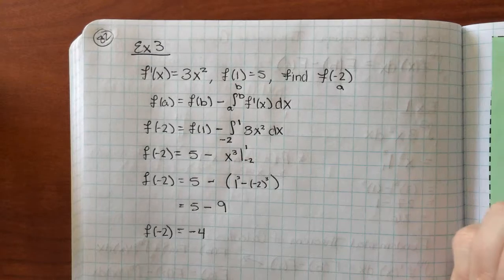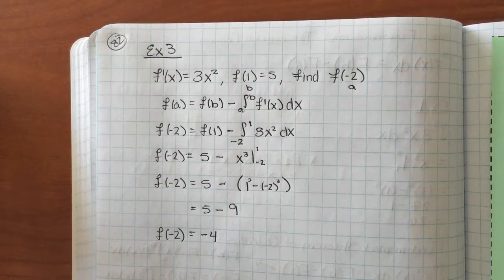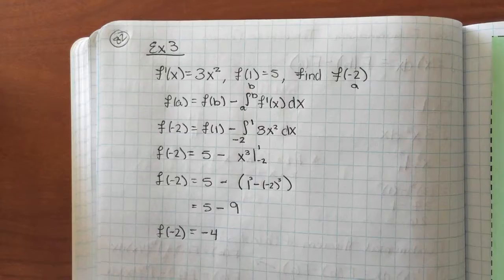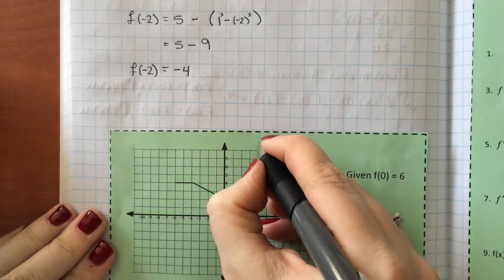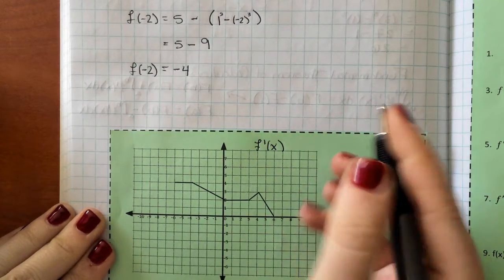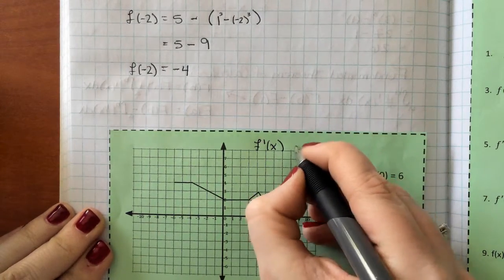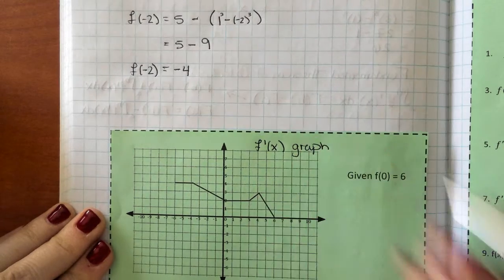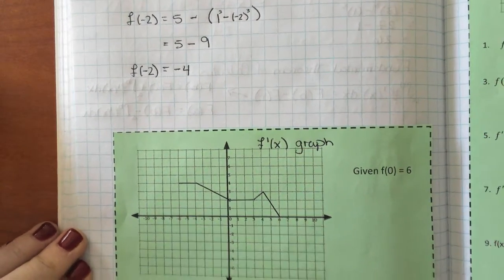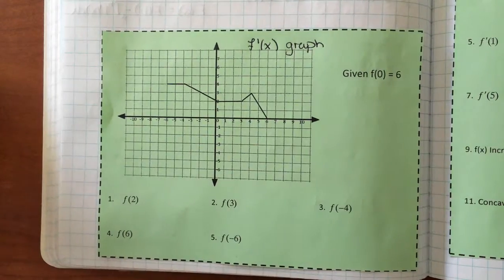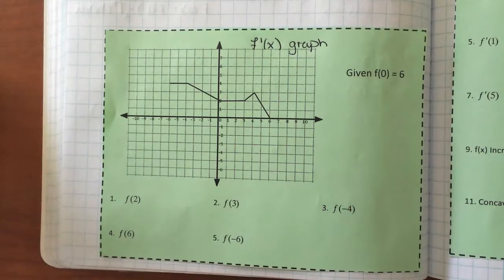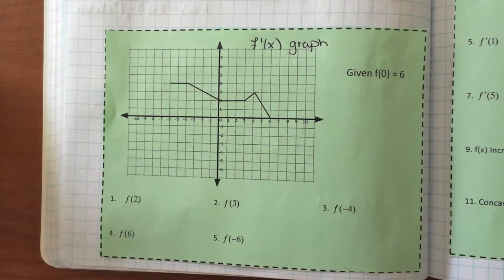Alright, so one thing I do need to tell you: on this graph below, this is f prime of x. This is the graph of it. I'm also going to tell you that we know f of 0 equals 6. So here's how we do this on a graph.